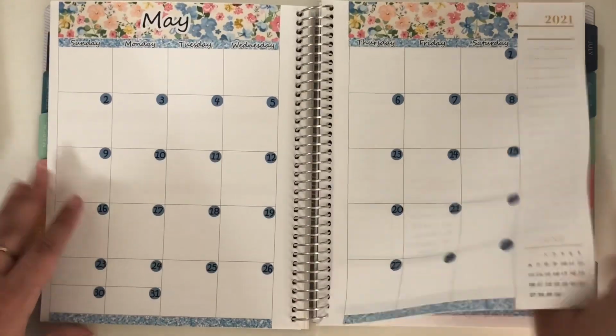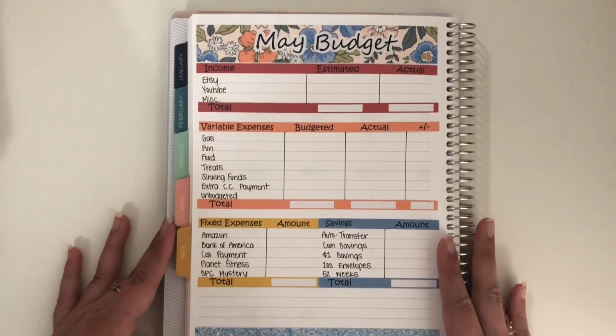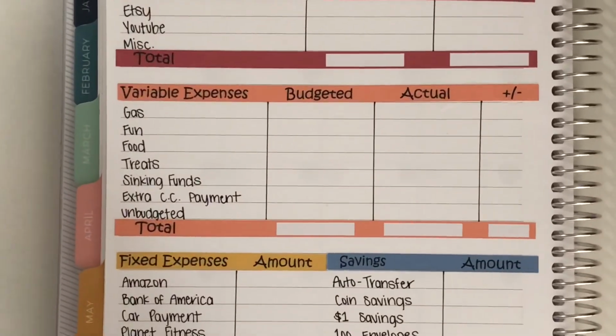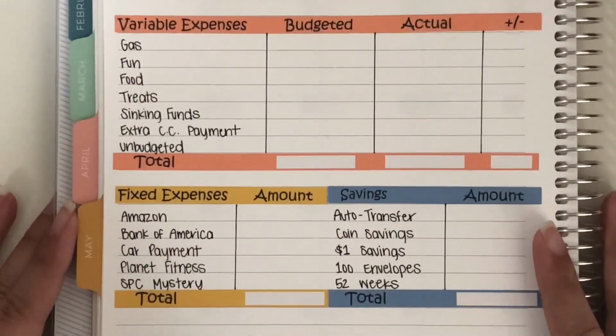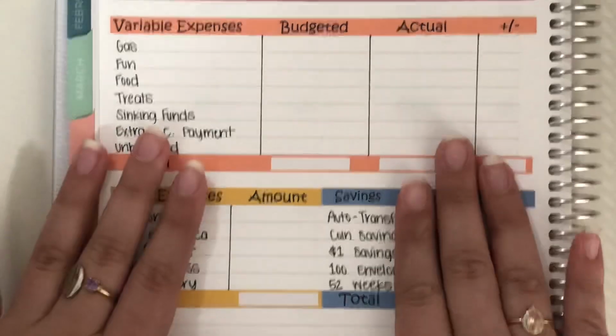We're going to go ahead and now get right into filling out the monthly budget. So if this is the part you were most intrigued about, we are now going to fill it out.